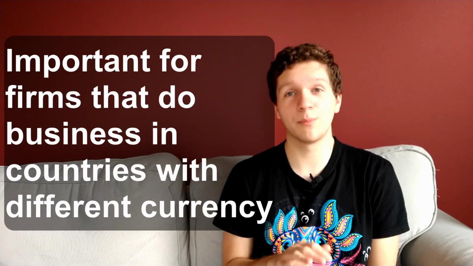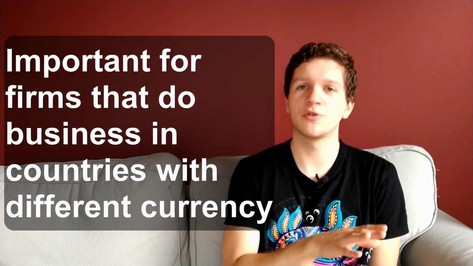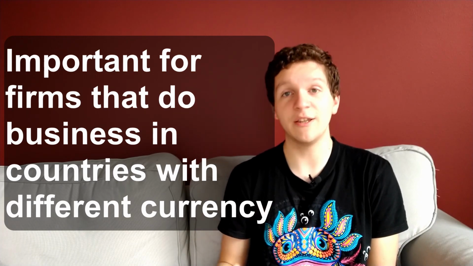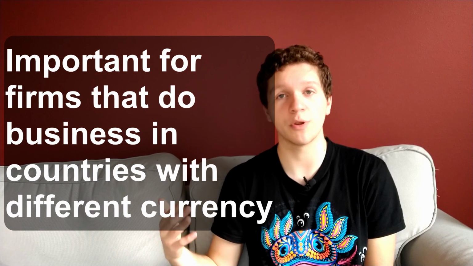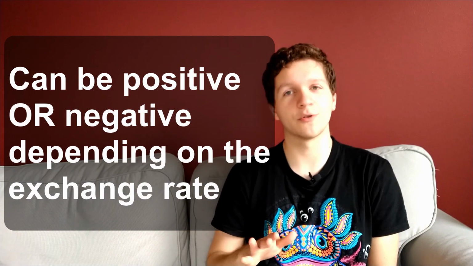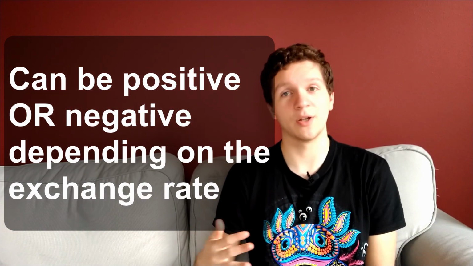And thus these items are usually noted on the income statement because at the end of the day, there is some fluctuation that you can see based on how these currency exchange rates go. This is incredibly important to note for companies that are maybe registered in one country, but do a significant amount of business in a different one with a different currency. And thus this item can also be positive or negative depending on the context.